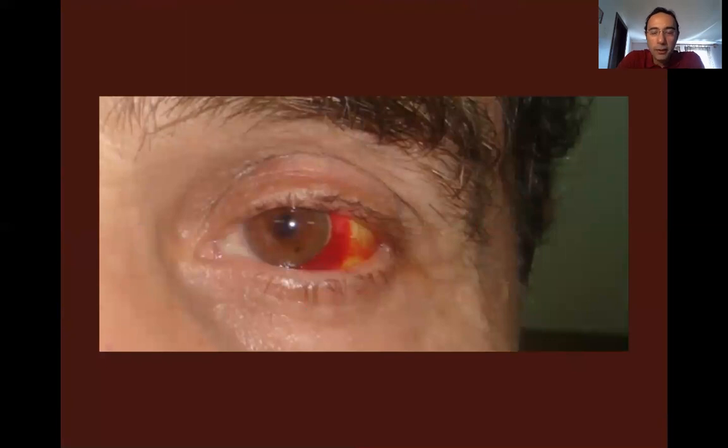The first entity that we're going to talk about is subconjunctival hemorrhage. The only symptom these patients have is the red eye itself. The visual acuity is not decreased. There is no pain or discomfort. There is no discharge, no inflammatory reaction in the conjunctiva, and there are no additional pathologies.